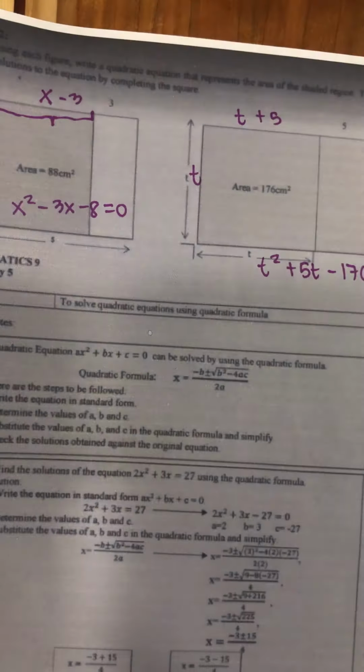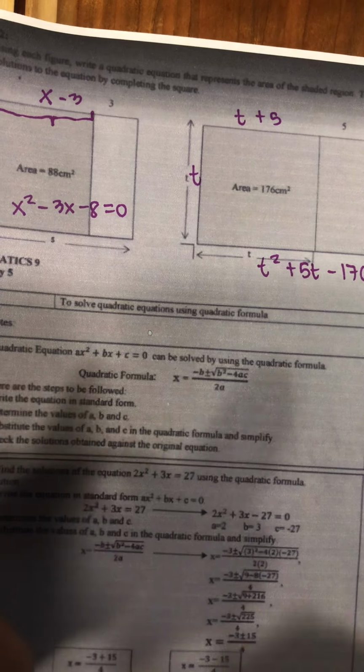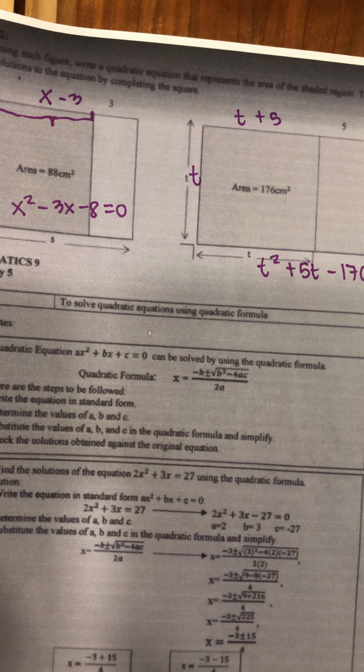But anyway, let's just make it simple. Extracting square root, it doesn't work. We're going to do zero property. If it still doesn't work, we're going to do completing the square. If it still doesn't work, the last resort that would work for everything is the quadratic equation.